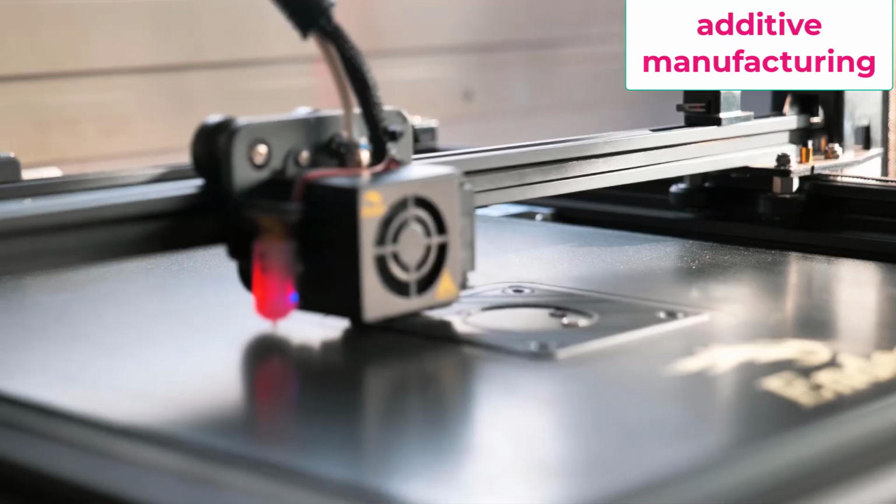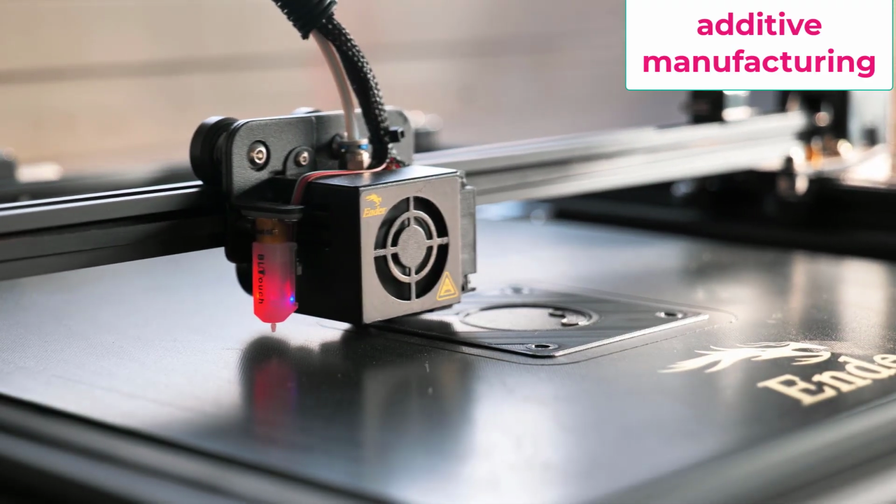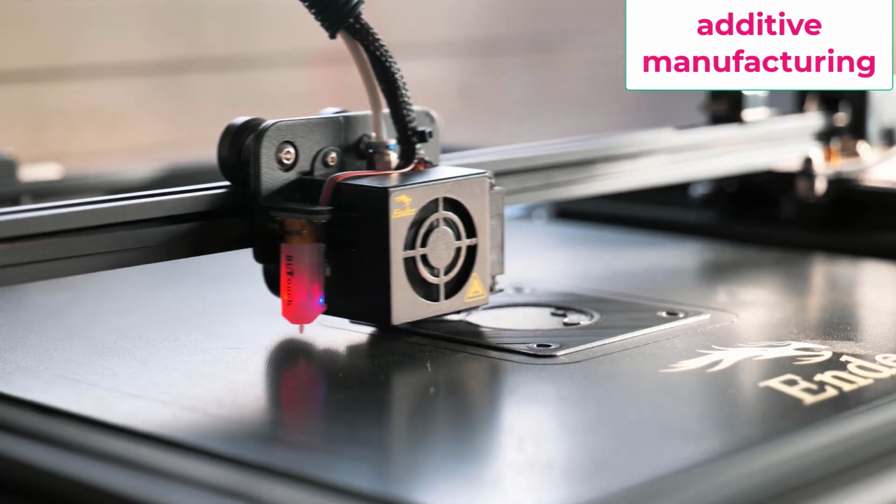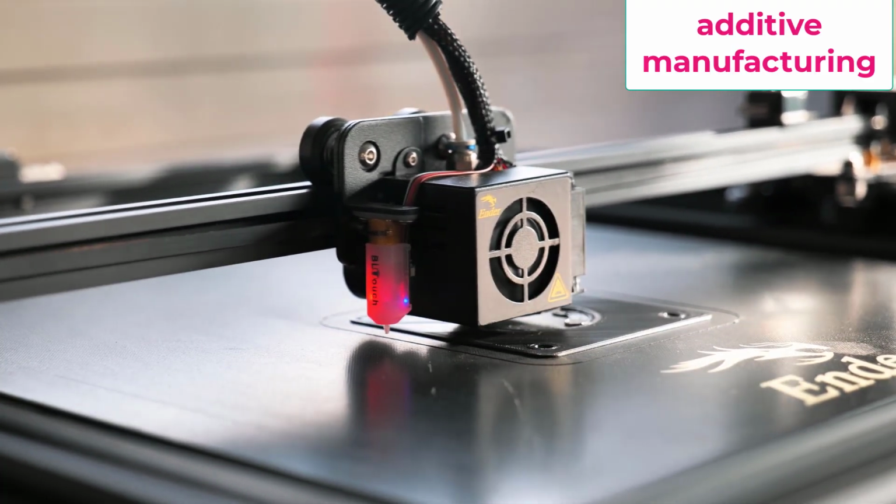The second thing that I would talk about is 3D printing or additive manufacturing. And 3D printing is about building a product by using material layer by layer. And there are two concepts here connected to 3D printing. And the first is customization.